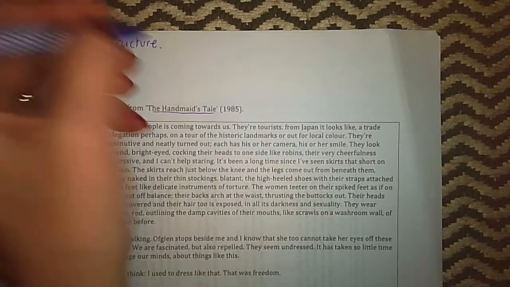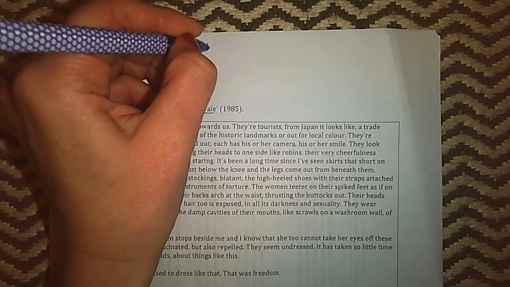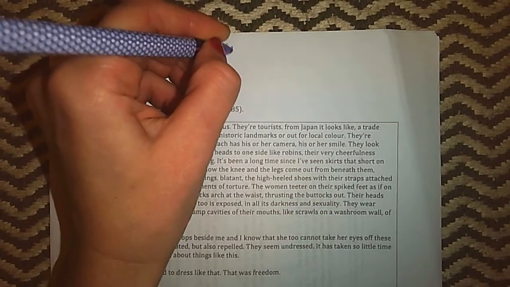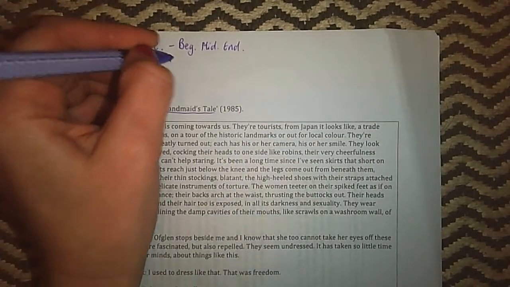Now, you should already be thinking that means that you need to think about the beginning, the middle, and the end. You need to make sure that you're using quotations.